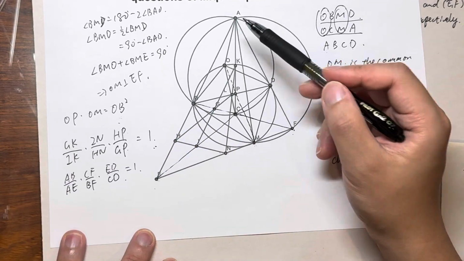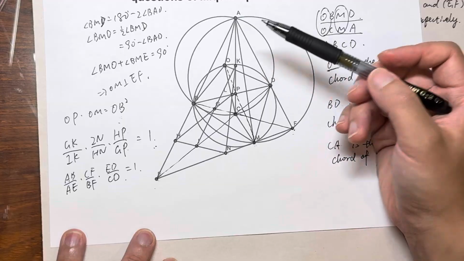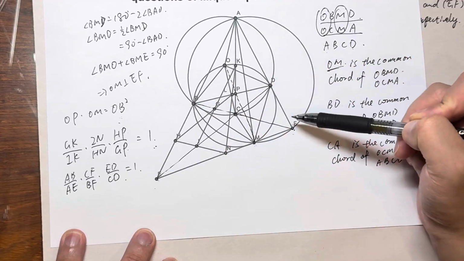We already know that this is a complete quadrilateral ABECFD.